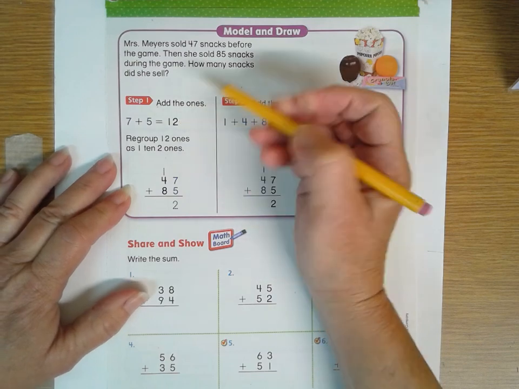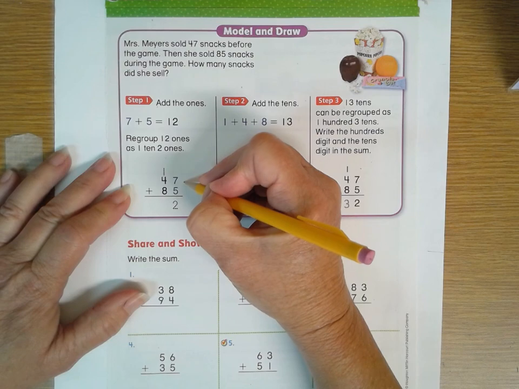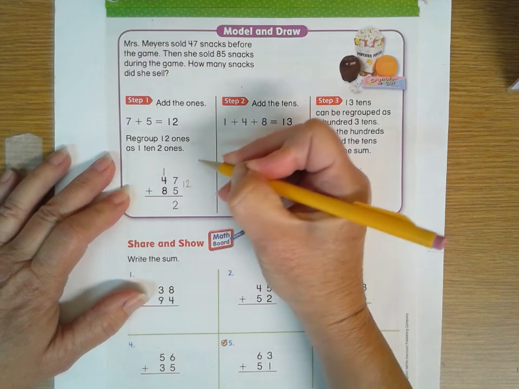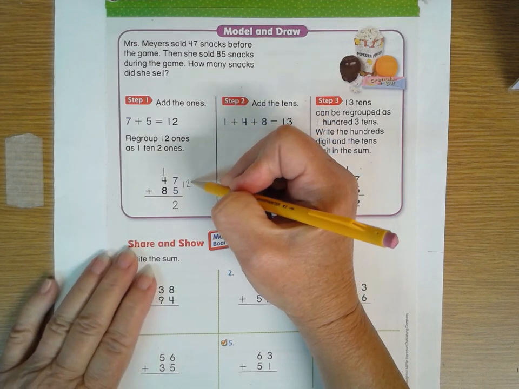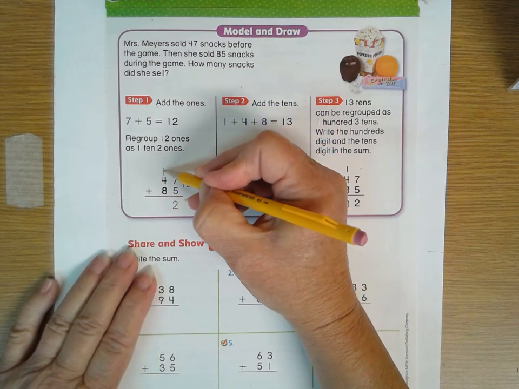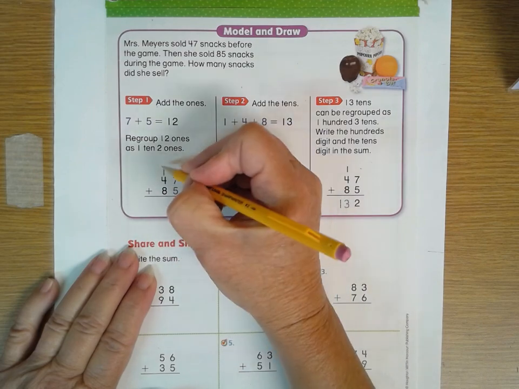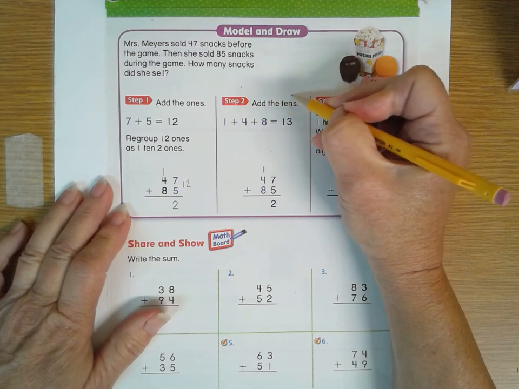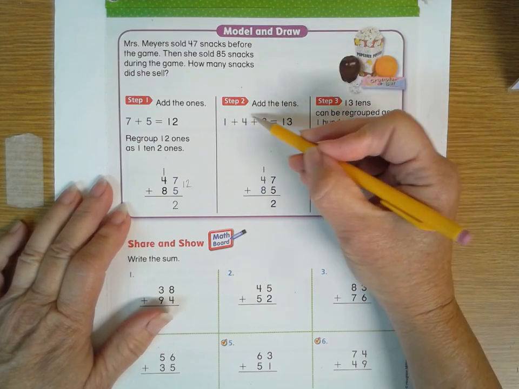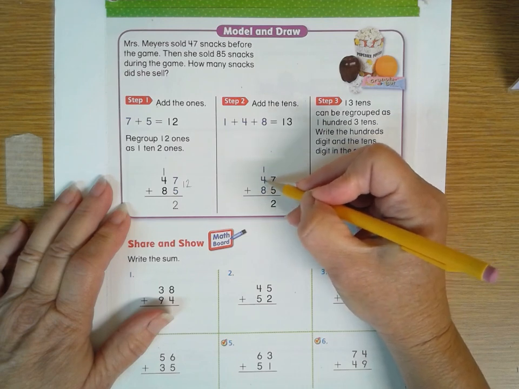Now I've asked my students when you add your ones to put that answer on the side so that you can see that. And you will regroup your 12 ones as 1 ten and 2 ones. So I put my 2 in the ones place and my 1 ten up here. Then we're going to add the tens. We have 1 plus 4 plus 8 equals 13. 8 plus 4 is 12, 1 more is 13.